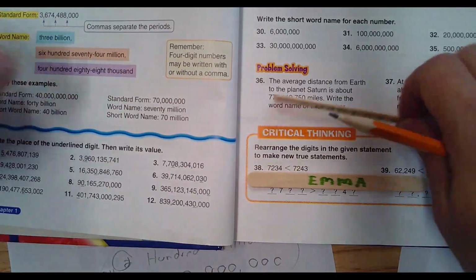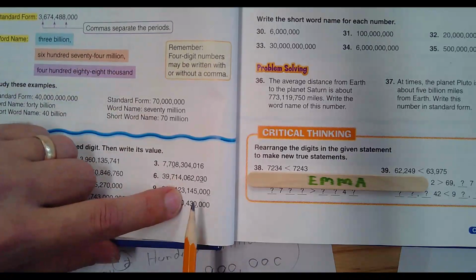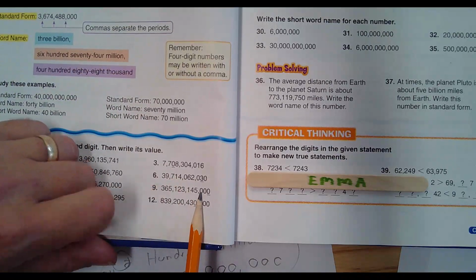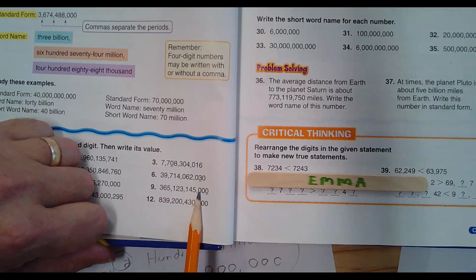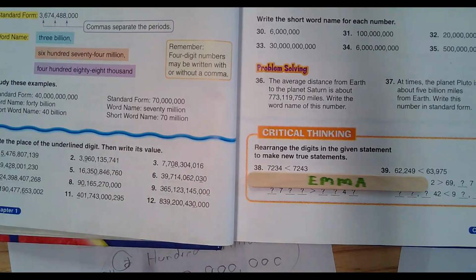Good. Emma, the hundreds. Hundreds is right there. The ones. Ones, right. That is the ones column there. Okay. Let's look at the next page, page 33.